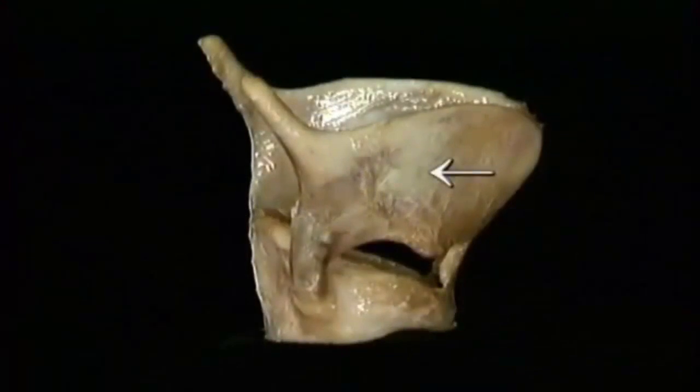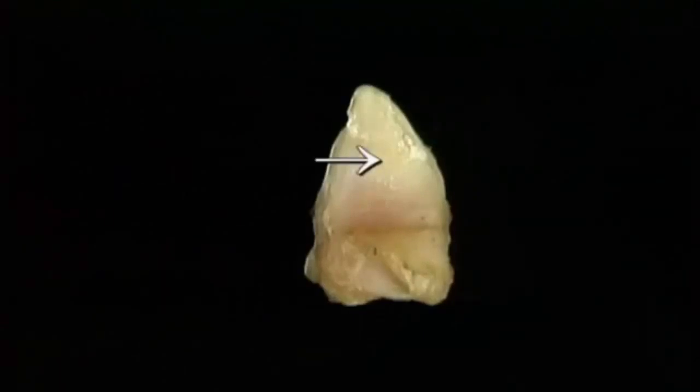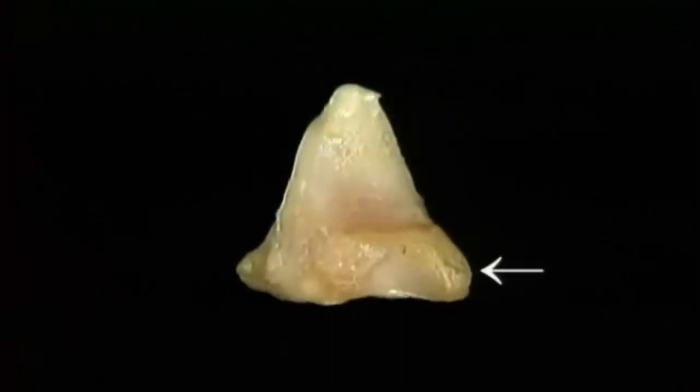Now, let's review what we've seen of the larynx and its surroundings. Here's the thyroid cartilage. Here's the cricoid cartilage. Here's the arytenoid cartilage with its colliculus, vocal process, and muscular process.